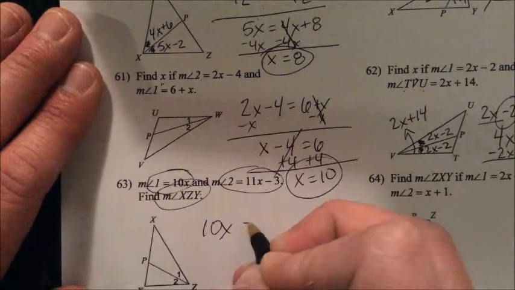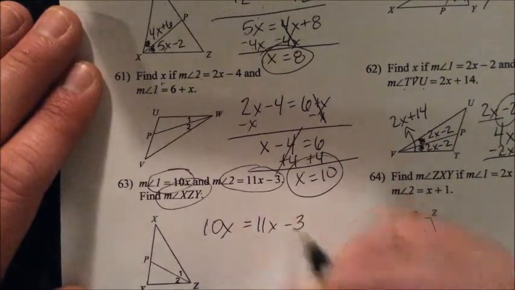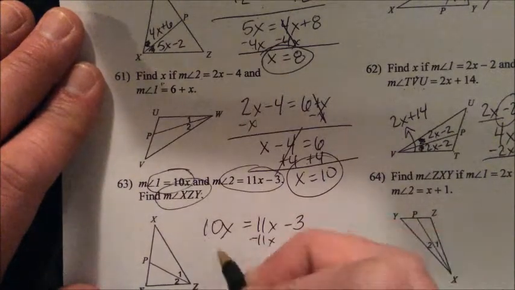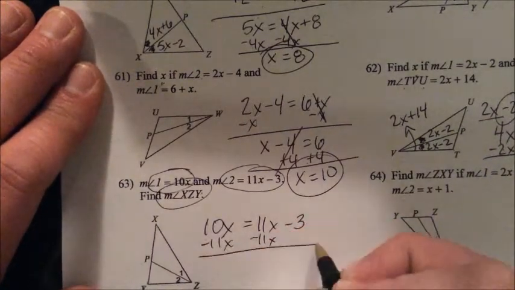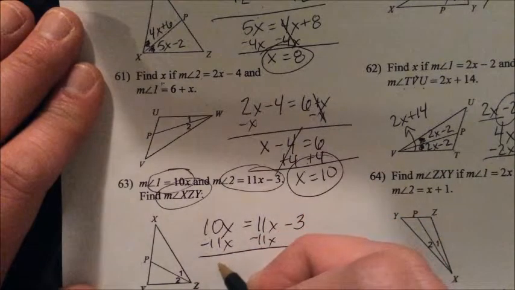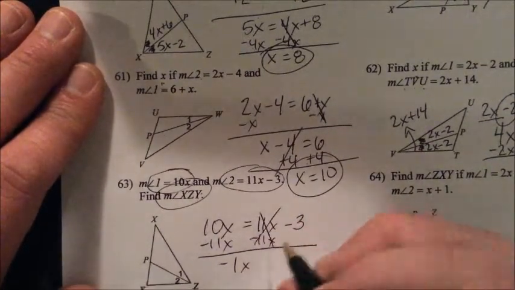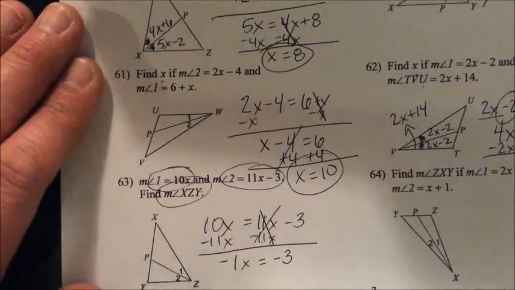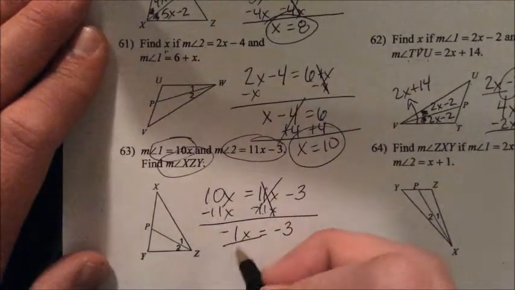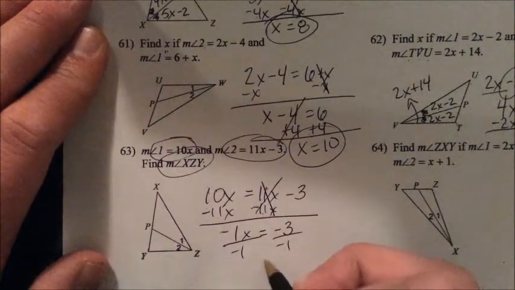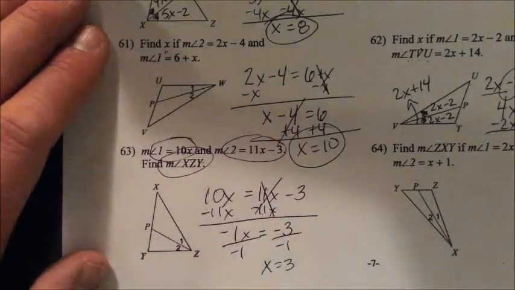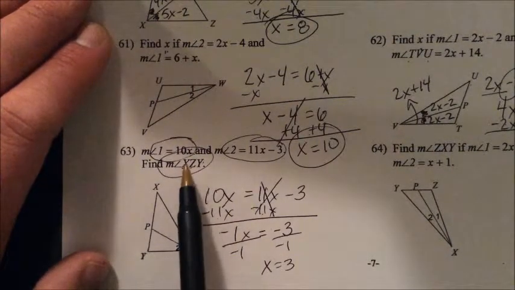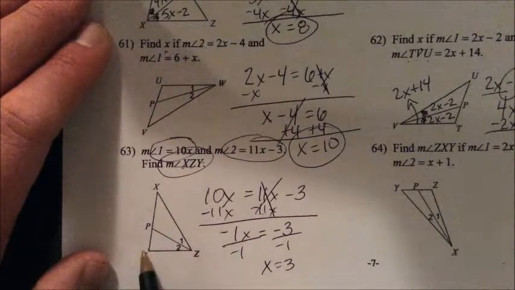10x equals 11x minus 3. I'm going to take away 11x. 10x take away 11x is negative 1x. 11x minus 11x cancel out, giving me negative 3 on the right hand side. I'm going to divide by negative 1 on both sides, and x equals 3. However, again, that is not our answer. They want us to find the entire answer, which is XZY.